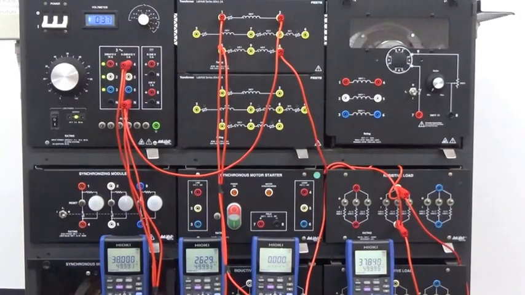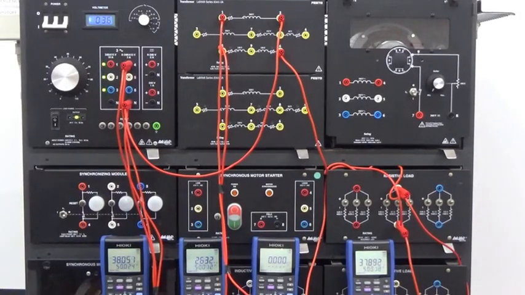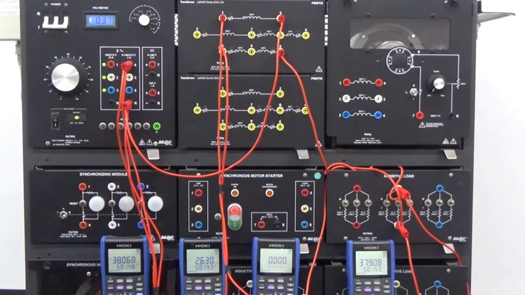Welcome to our second lab. This lab is on transformer regulation. In this lab we will see how the input and output current and voltage of the transformer change when subjected to resistive load, capacitive load and inductive loads.